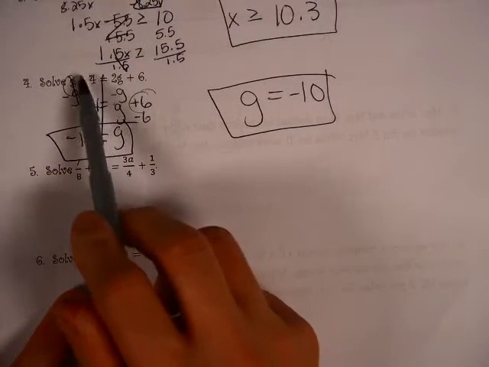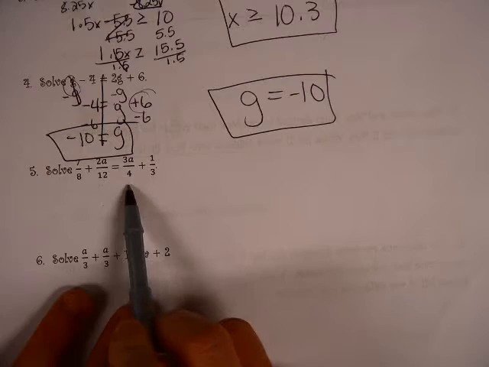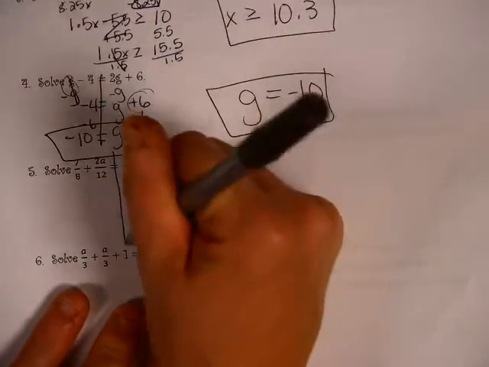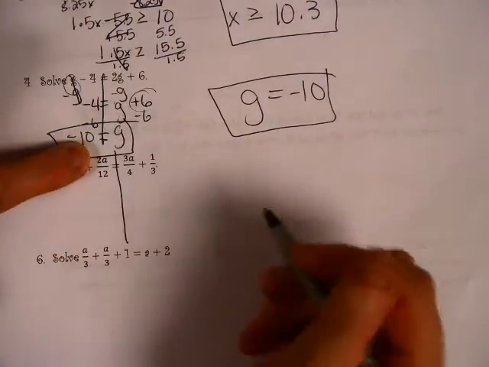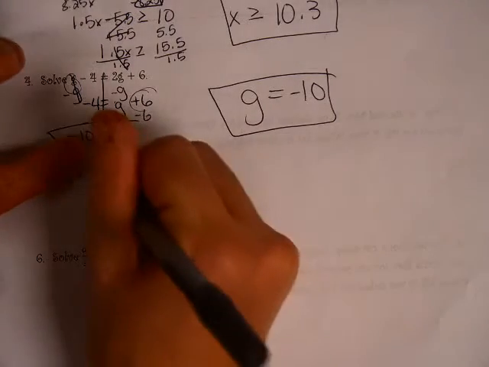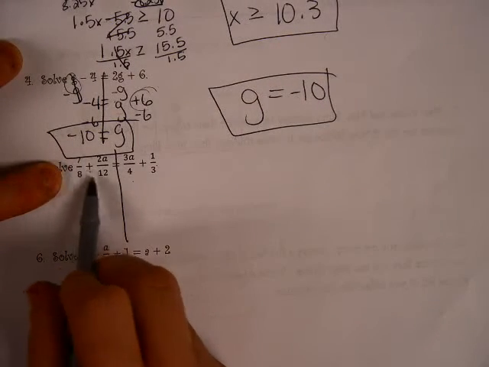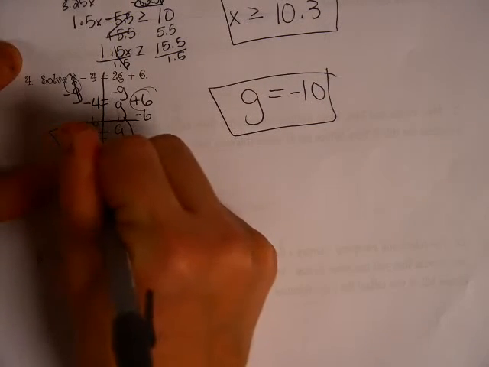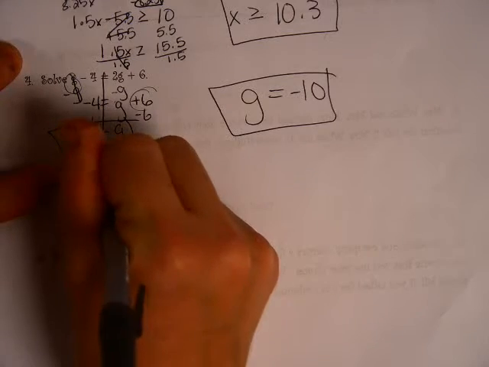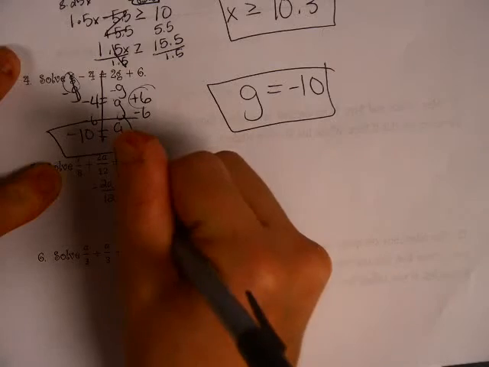Just like we combined our G's together first, we're going to combine our A's together first. Alright, we're going to take this 2/12 or 2/12A, and we're going to combine it with our other A. So the opposite of a positive is a negative. So we're going to subtract 2A divided by 12 on both sides.